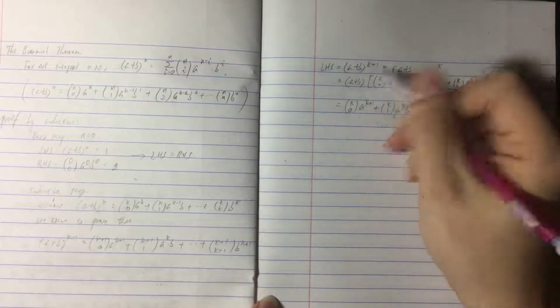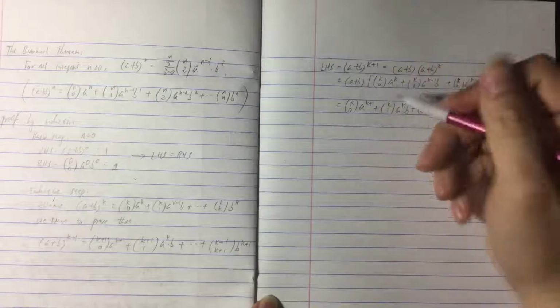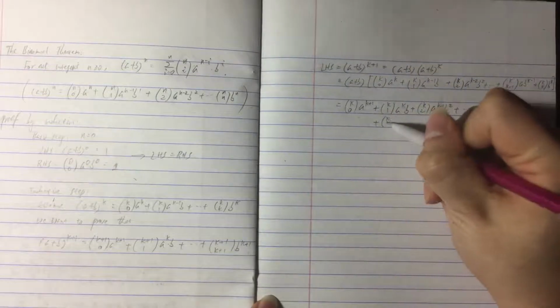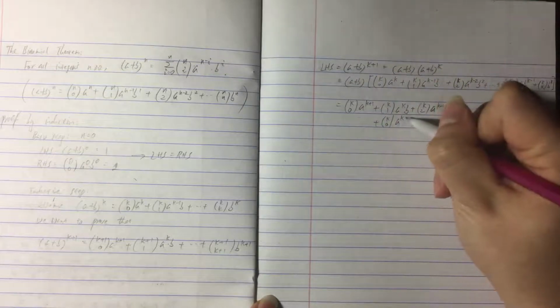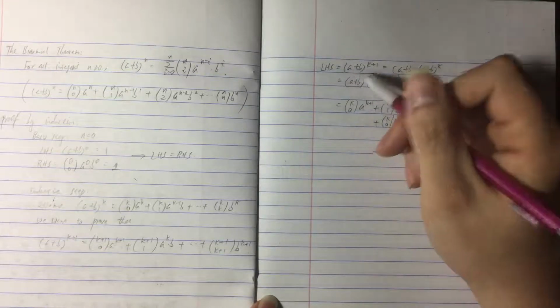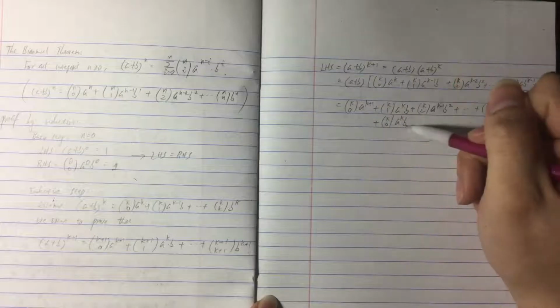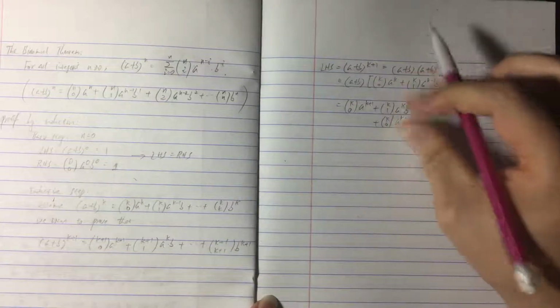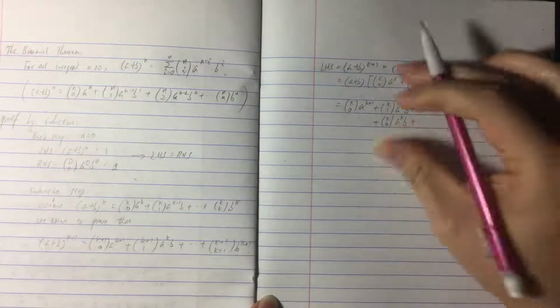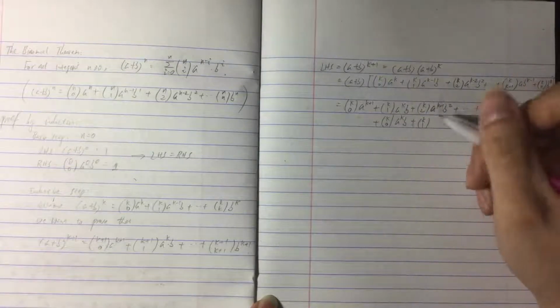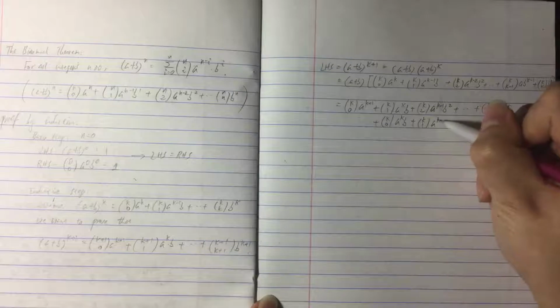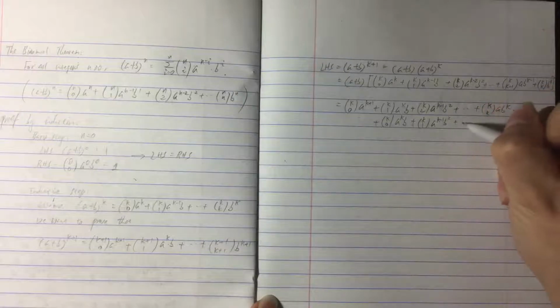Next, let me distribute b. If I distribute b, I have k choose 0 a to the power k times b. Let's line up the like terms. Next, I have k choose 1 times a to the power k minus 1 b squared.